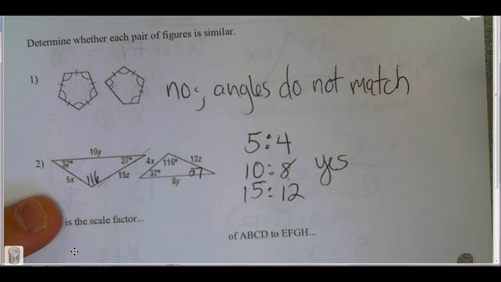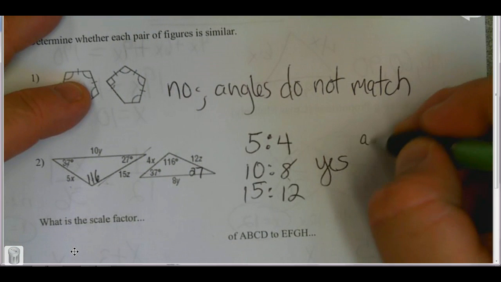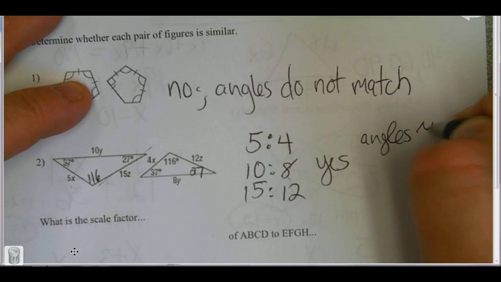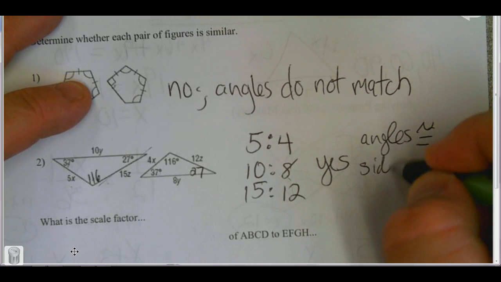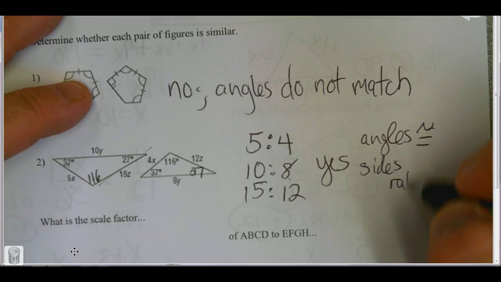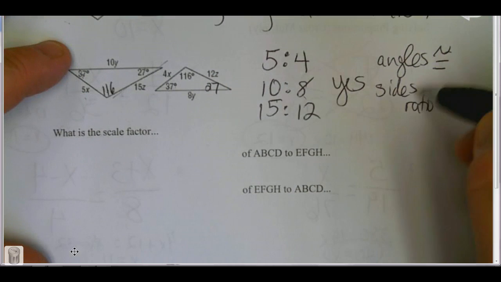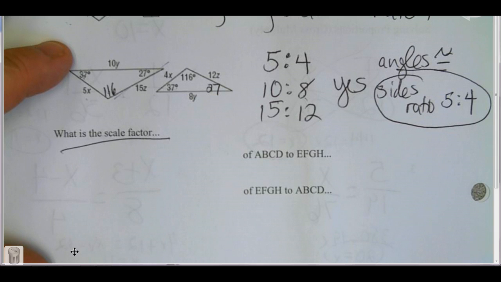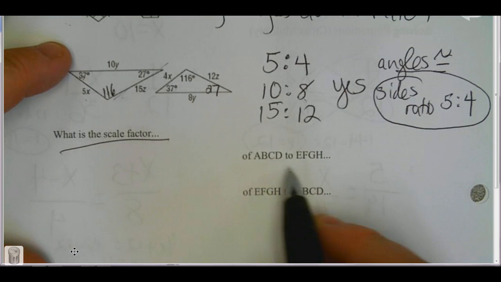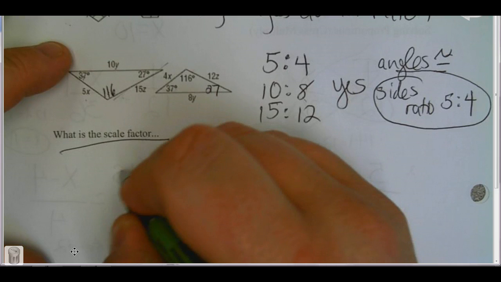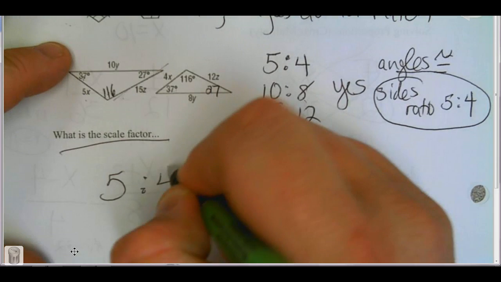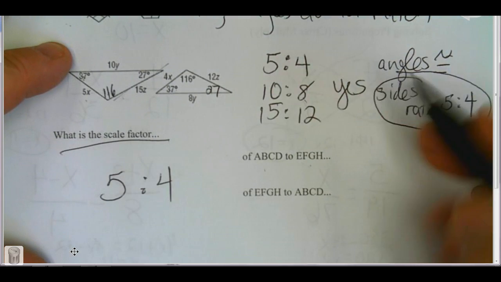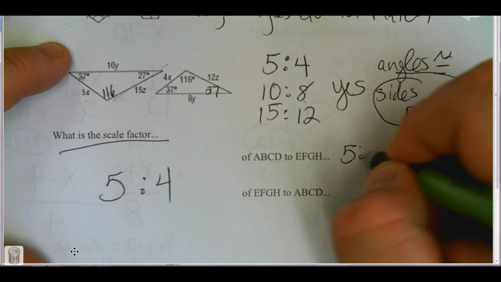So these two are similar because the angles are congruent and the sides have a ratio of 5 to 4. We also call this right here the scale factor. And so if we were using a polygon above with the same scale of 5 to 4, from left to right, we would call it 5 to 4.